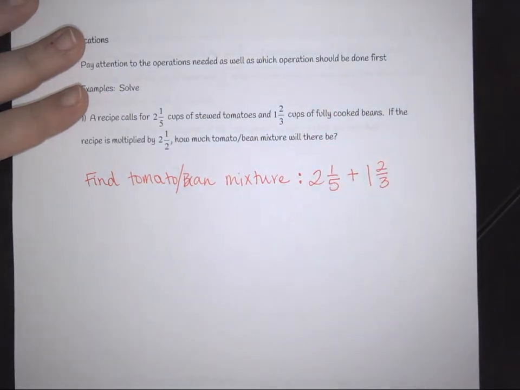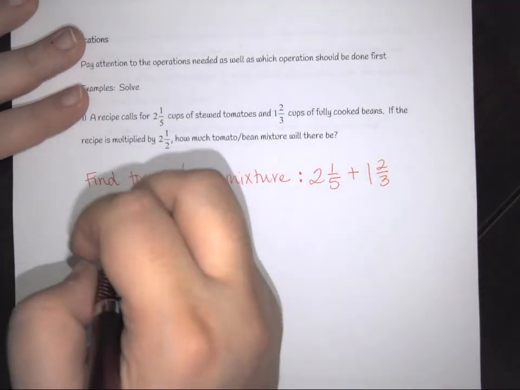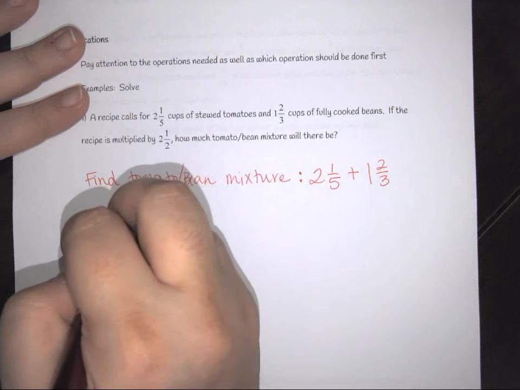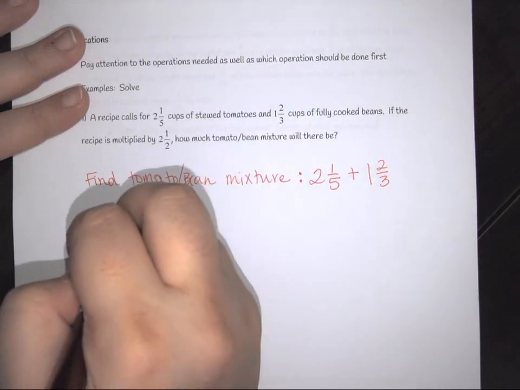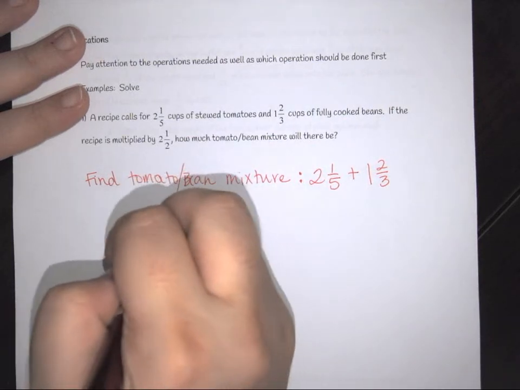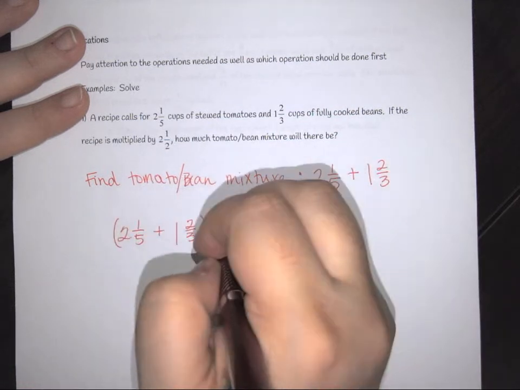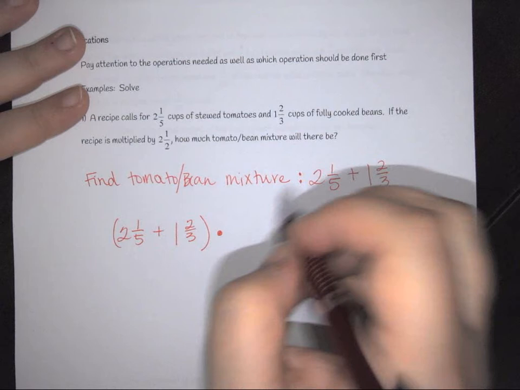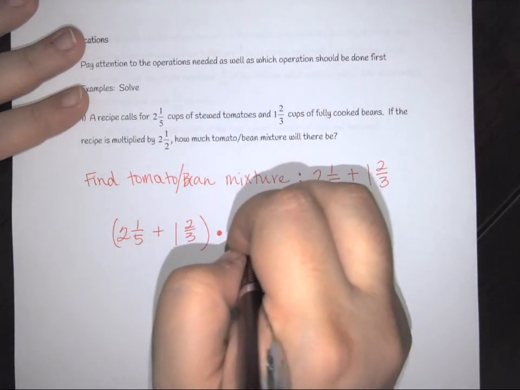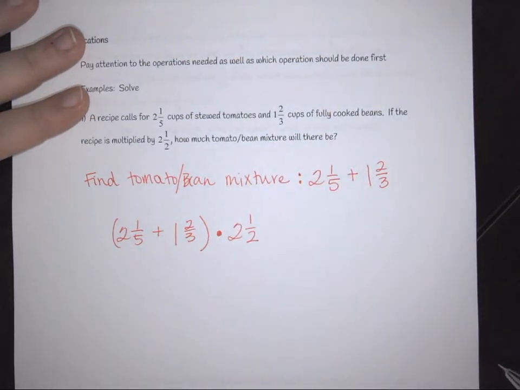So if we wanted to look at the full scope of what we're doing, I am taking my 2 1/5 plus 1 2/3, and I am multiplying it by 2 1/2. Okay, because I want to expand it up.